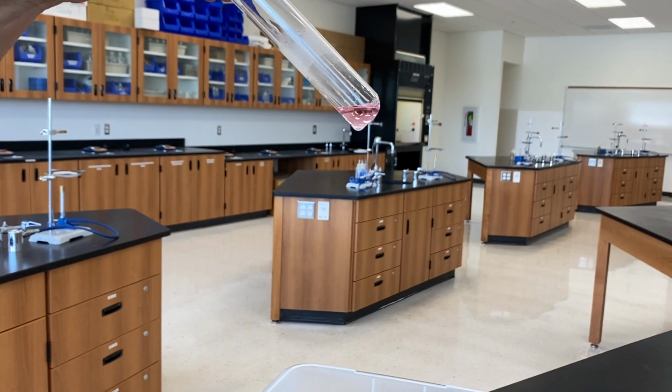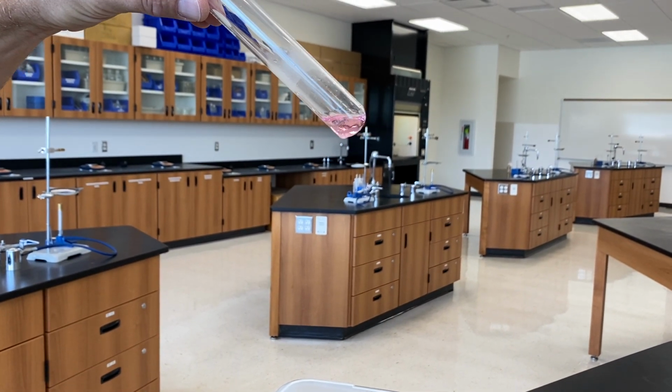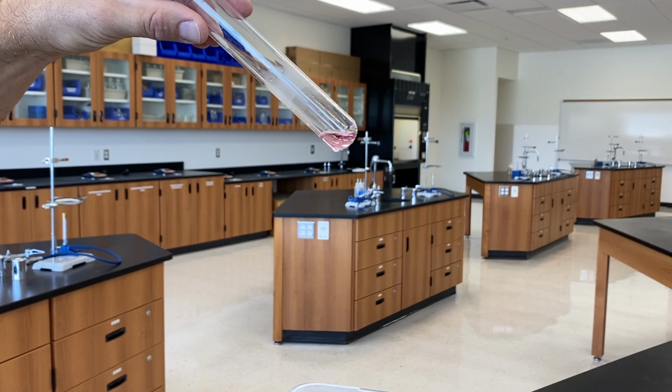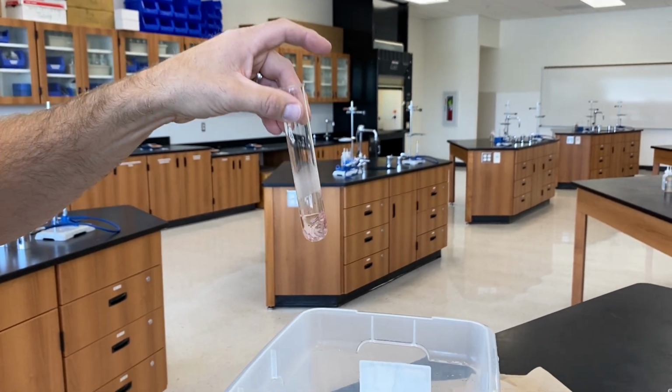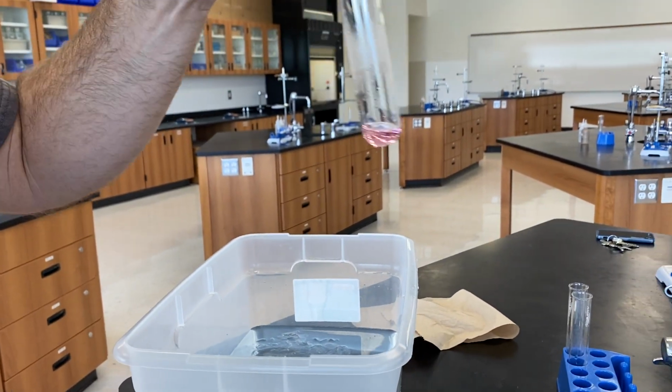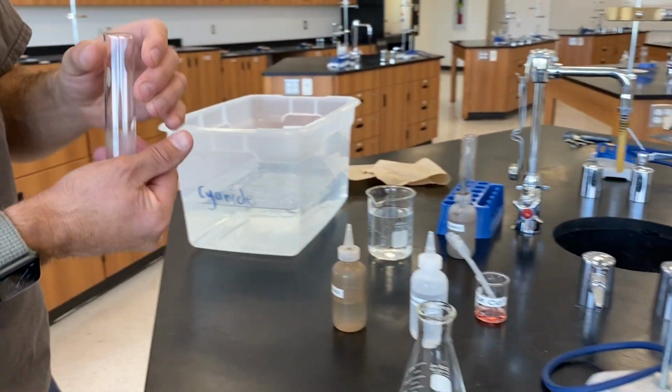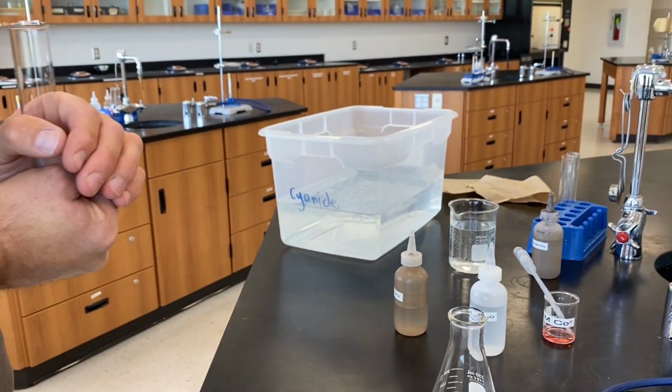And there we see that color change as we decreased temperature. Okay. Is that okay? Yep. Okay, so now we need to let that warm up. I'll put it in the palm of my hand to warm it up a little quicker.